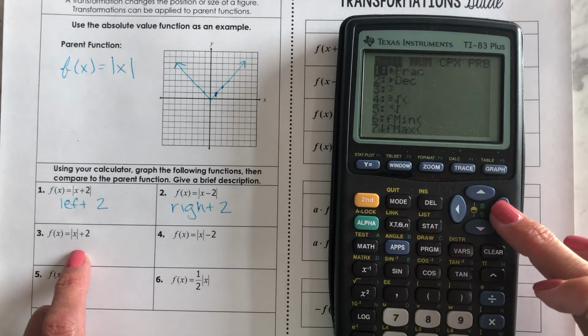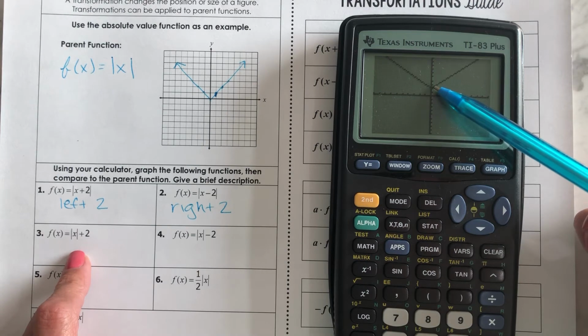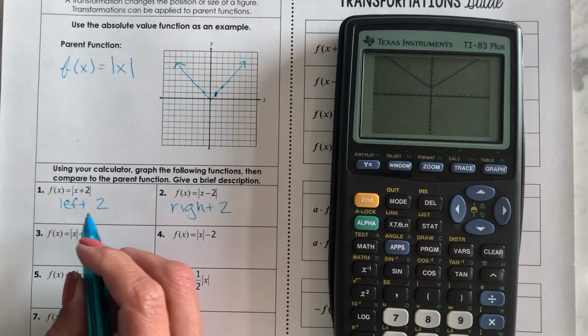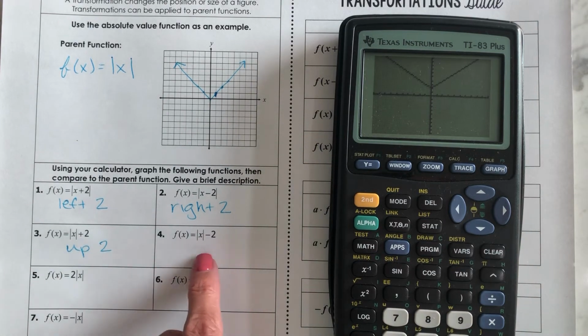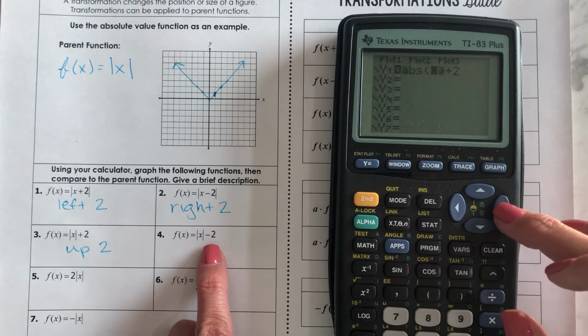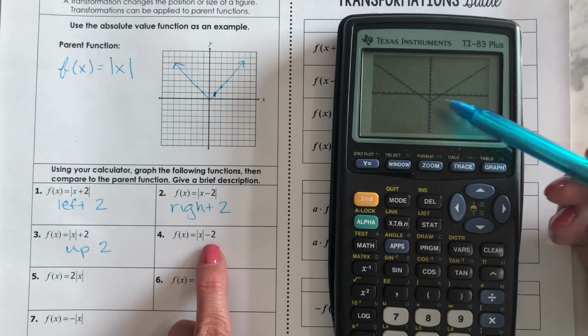Math, number, absolute value, just x, close the parentheses, and we add the 2 outside of that absolute value. We see it moved up 2. So when you add 2 outside of the absolute value, it moves it up 2. What if you subtract 2? I bet you can guess what's going to happen here. It moved down 2.